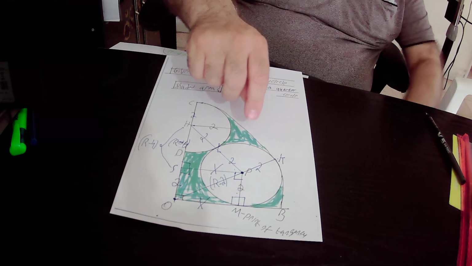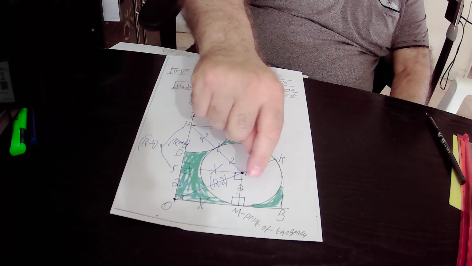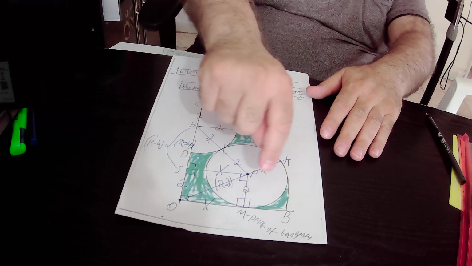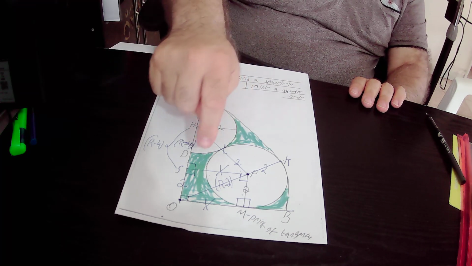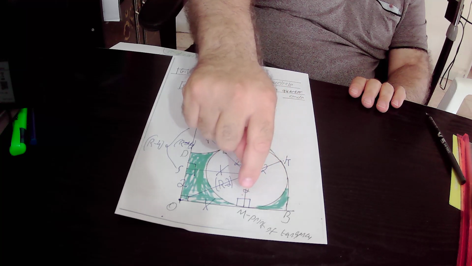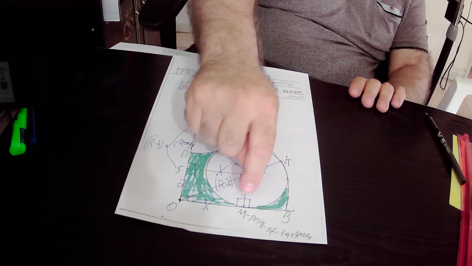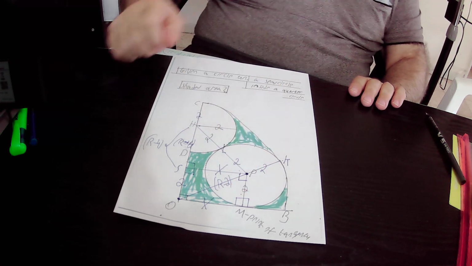So the radius PM is drawn to point M, the point of tangency of tangent OB with this circle. And whenever a radius is drawn to the point of tangency, the tangent OB will be perpendicular to the radius MP. So if OB is perpendicular to MP, this angle equals 90 degrees and this angle equals 90 degrees, according to rule number 1.